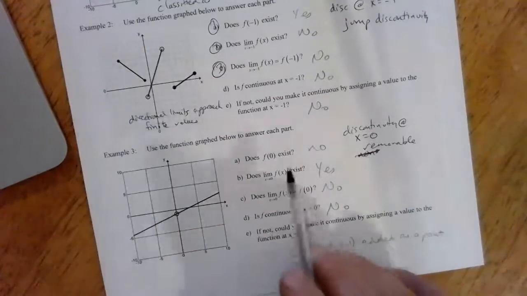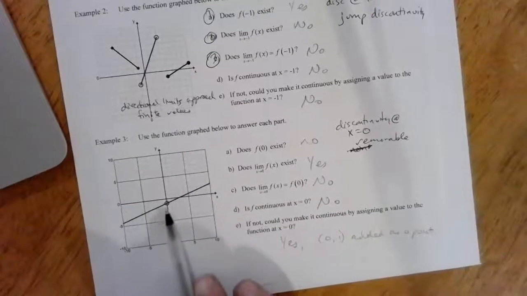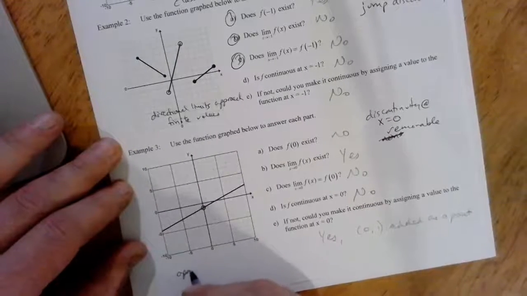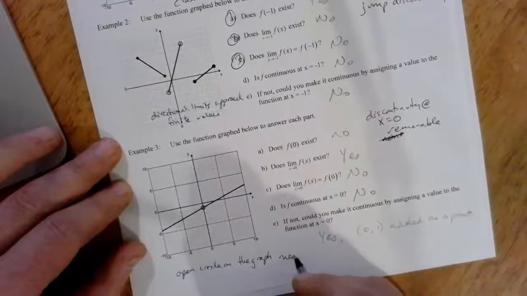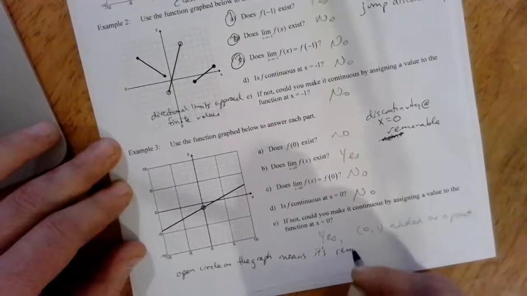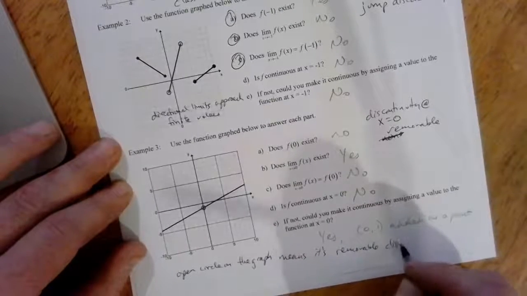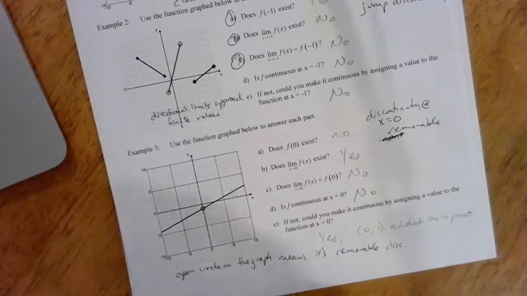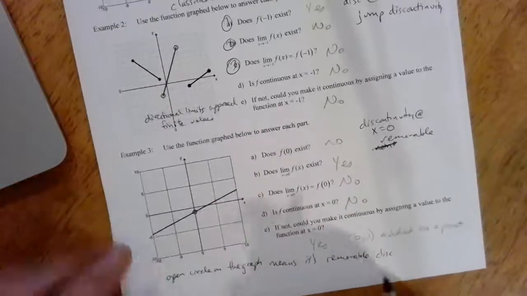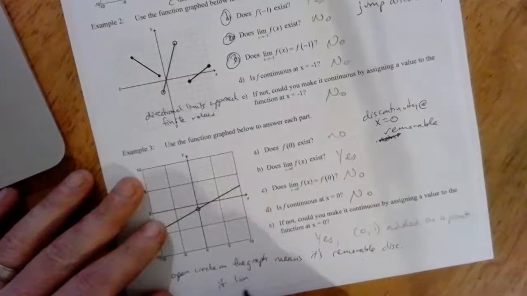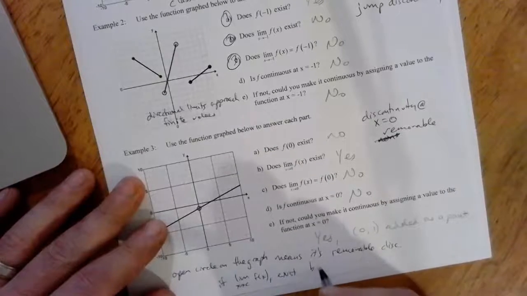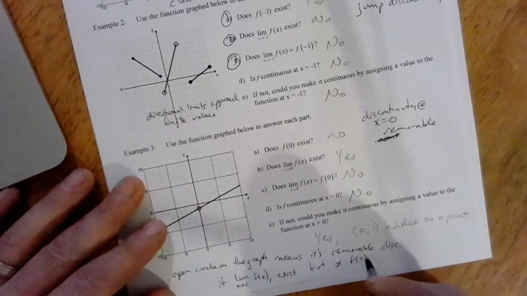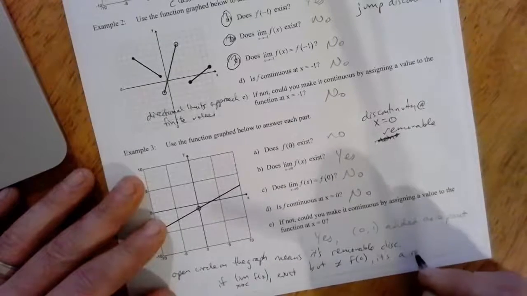In this case, the limit exists, but there's just an open circle. So anytime it's a removable discontinuity, you can basically say this is an open circle on the graph, which means it's removable. If it's a removable discontinuity, the way to prove that is that the limit exists. So if the limit as x approaches c exists but is not equal to f of c, it's a removable discontinuity. And that's the big takeaway.